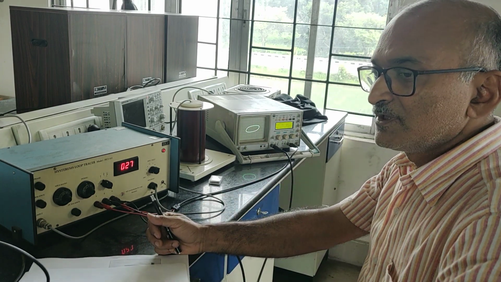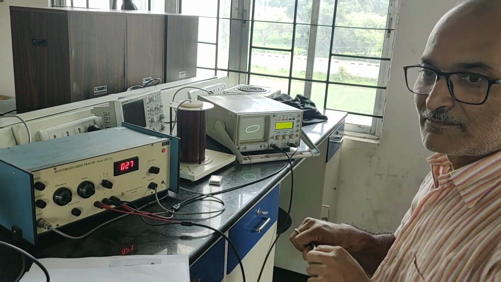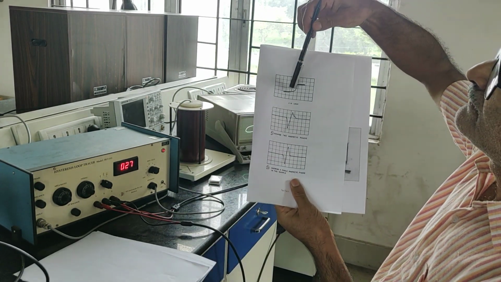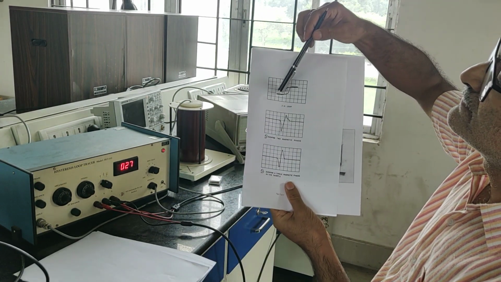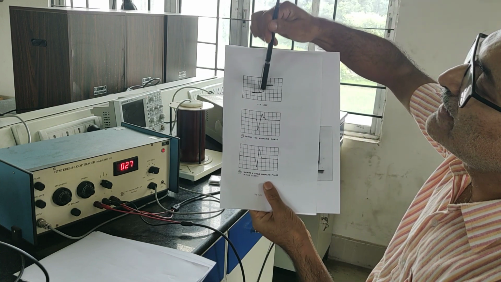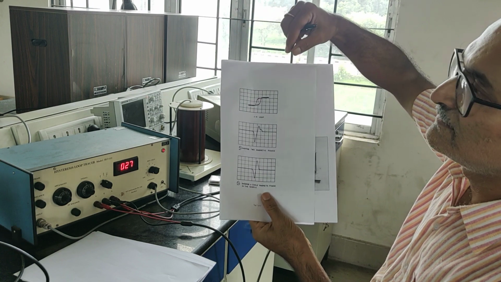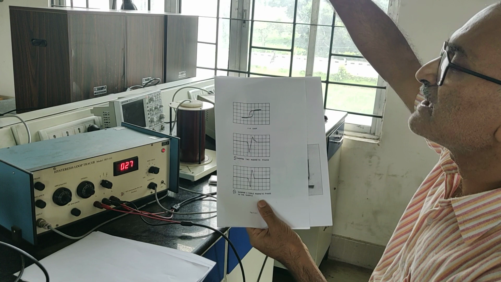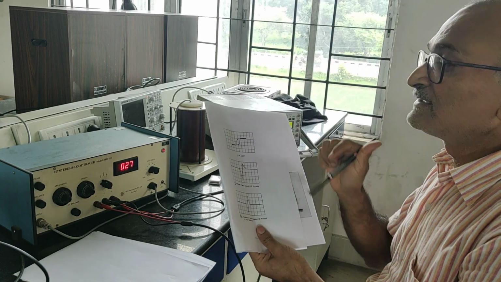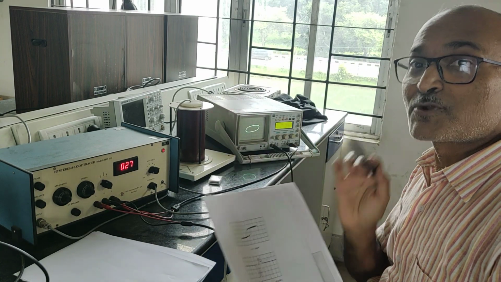So suppose you have a loop like this. When this height is higher and this width is lesser, we call retentivity very high, coercivity very less. And we decide that this is going to be a good candidate to be a temporary magnet.